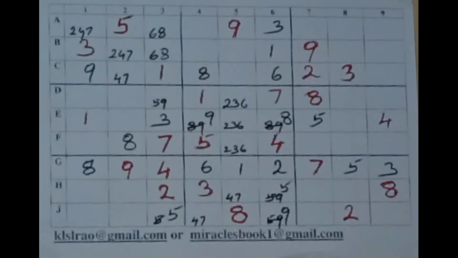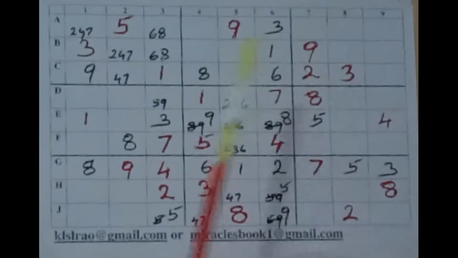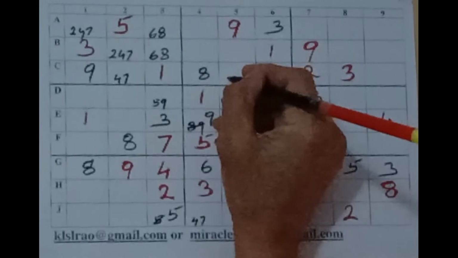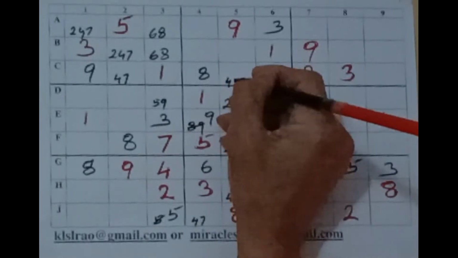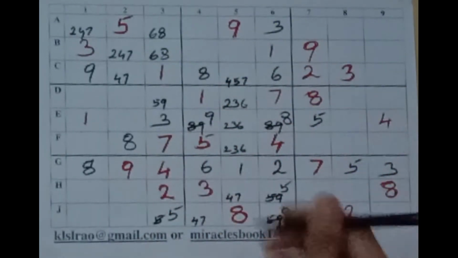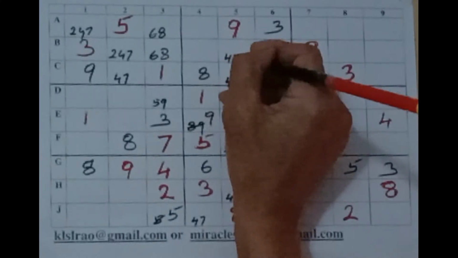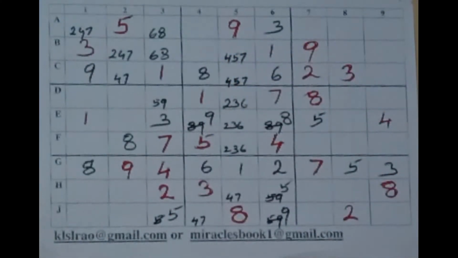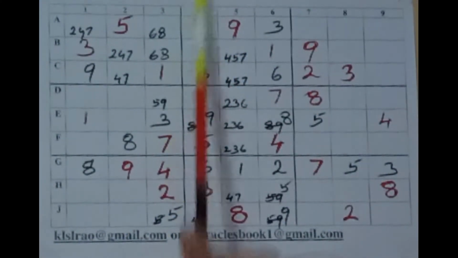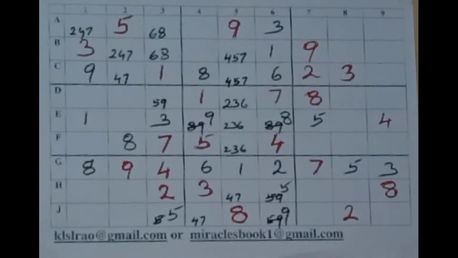5 and 7. Okay, 4, 5 and 7. We can write all 3 numbers here. 4, 5, 7. Here also 4, 5 and 7. And let us think of this column also. Now we require 2, 4 and 7.